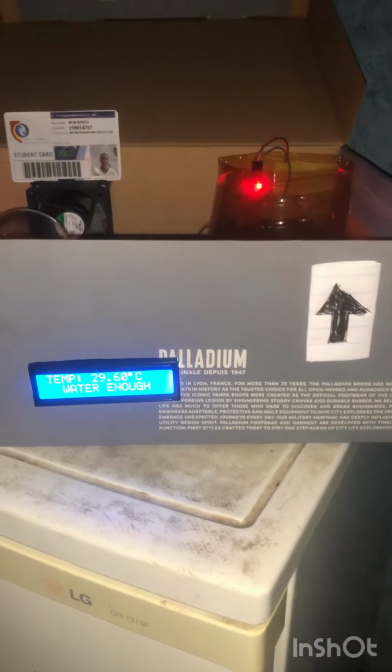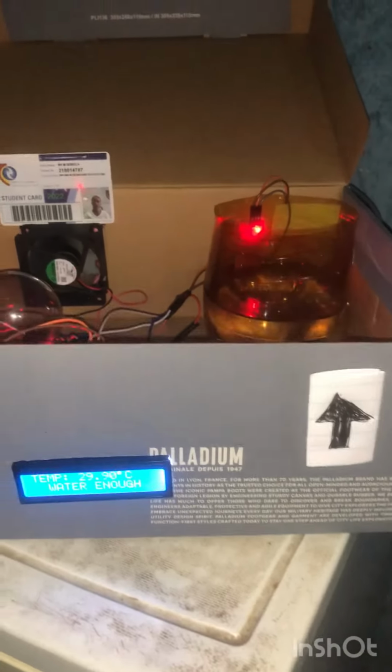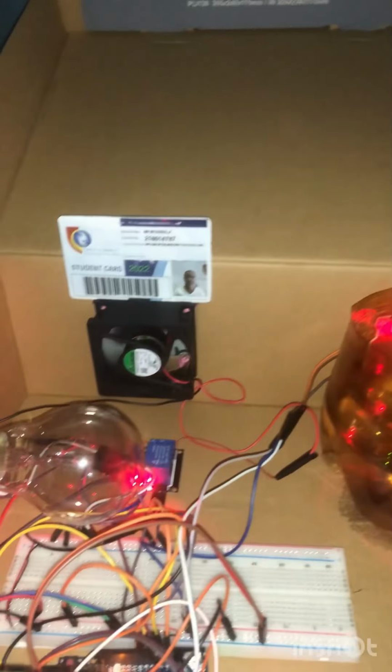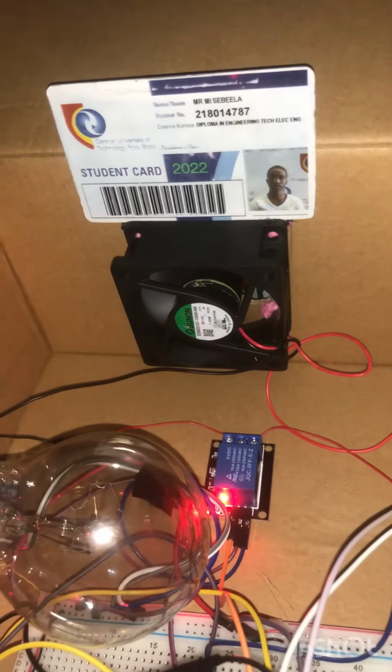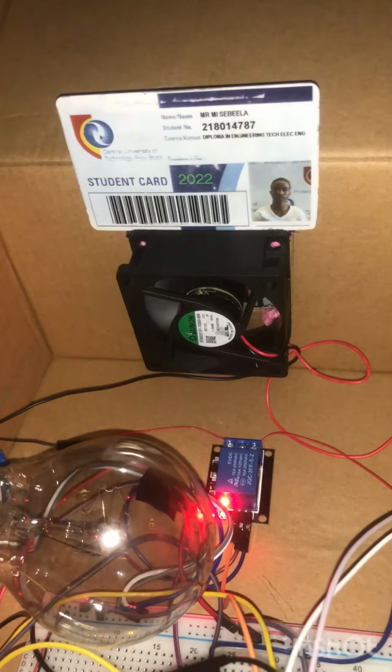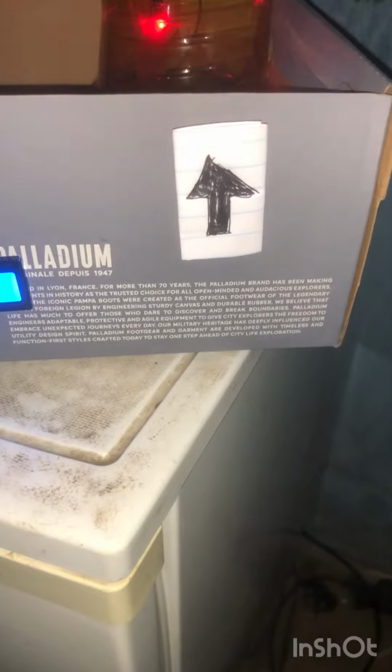There, as soon as we hit 29 degrees, our heat source remains off. Our heat source here is still off. Our cooling system, I'm sure you can hear the cooling system, is now on. And if you check the window, our window is now completely open, so that it allows the system to actually cool off.